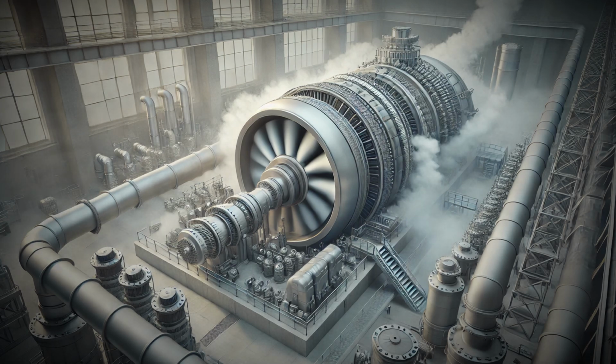Steam generation also involves important auxiliary systems. After leaving the turbine, the steam must be condensed back into water so that it can be reused. This occurs in the condenser, a large heat exchanger that uses cooling water from a river, lake, or cooling tower to absorb the remaining heat and return the steam to liquid form.